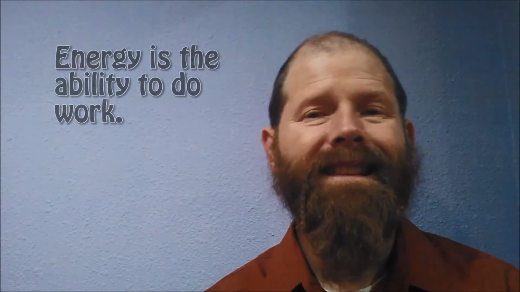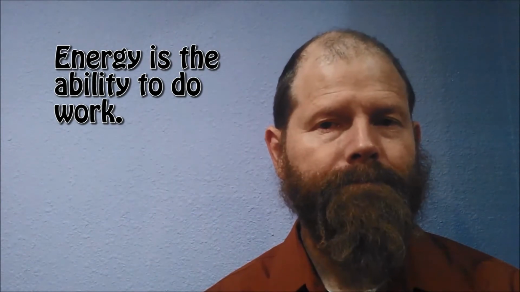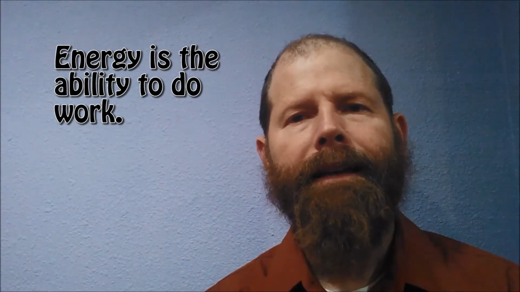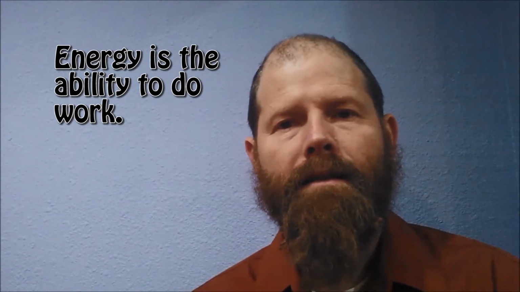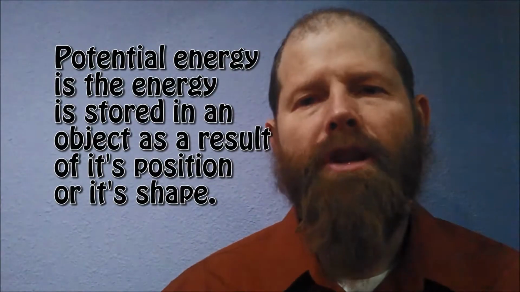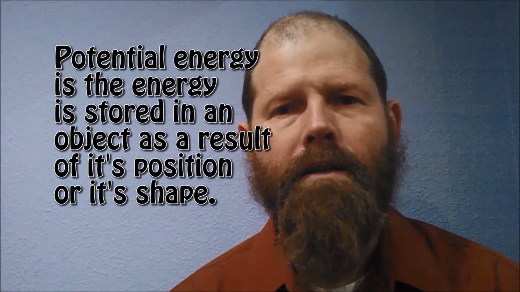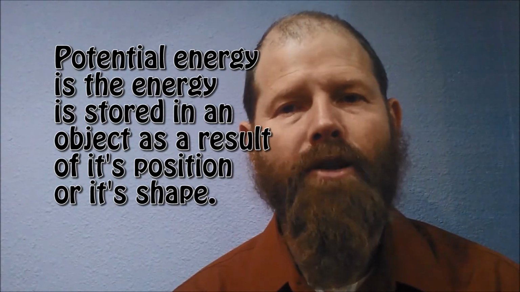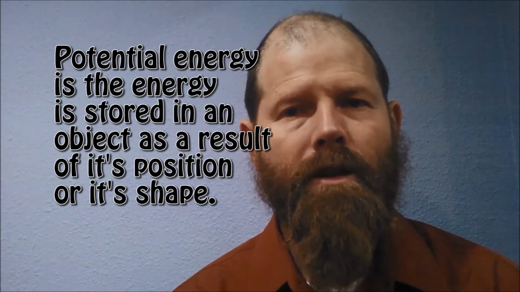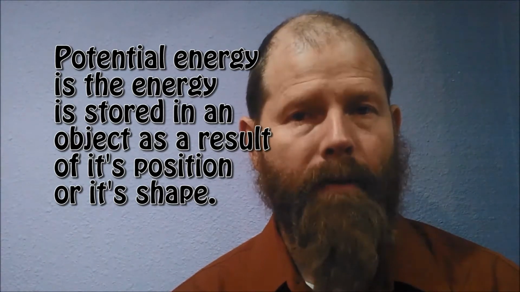Energy is defined as the ability to do work. So the object has to be able to push on something over a distance, and then it's got energy. Okay, so the first kind of energy we're looking at now is potential energy. Potential energy is energy that is stored in something, usually as a result of its position or its shape.